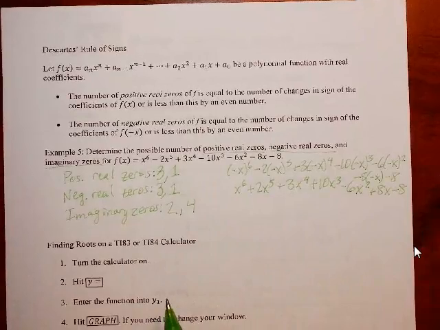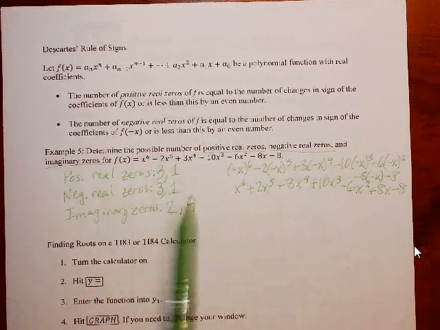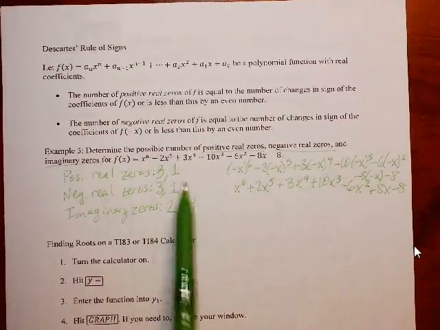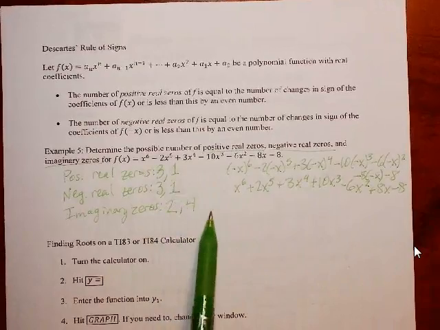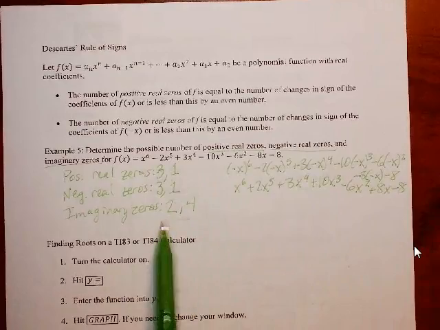Okay, we can't have 0 positive or 0 negative because we went down by an even number. So we can't have 6 imaginary zeros. We can only have 2 or 4 imaginary zeros. So those are our numbers of options.